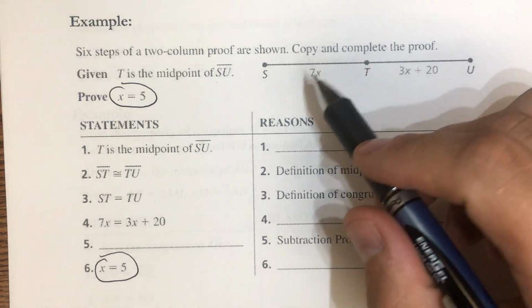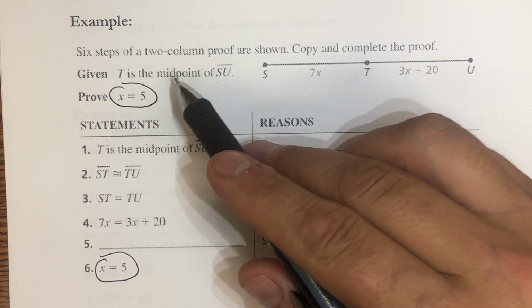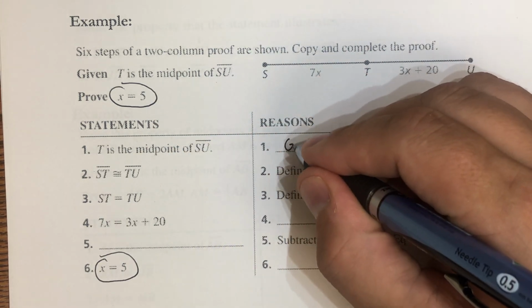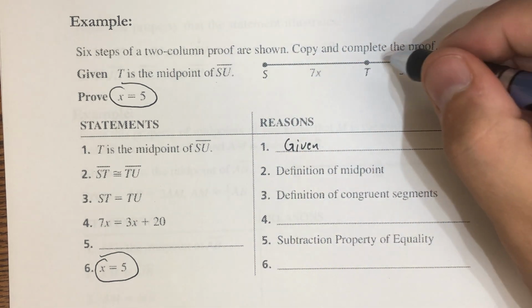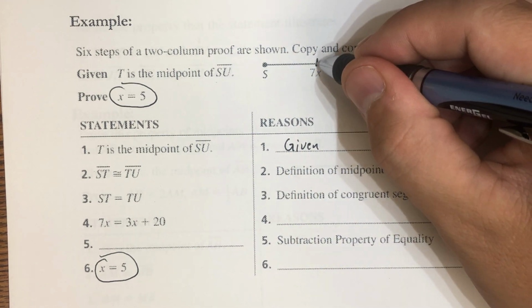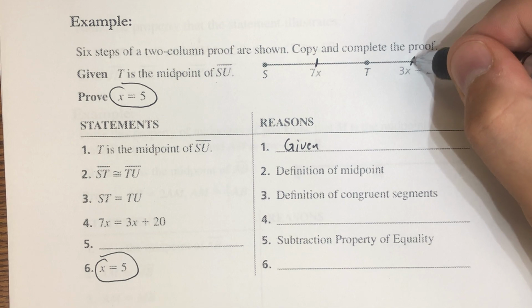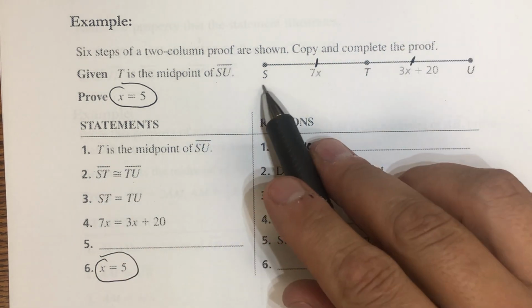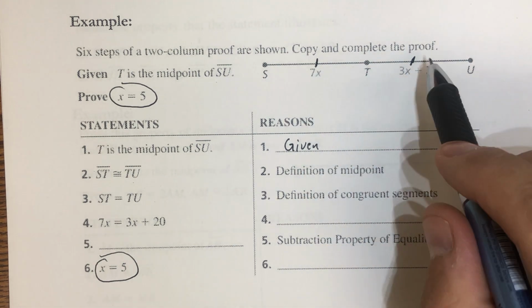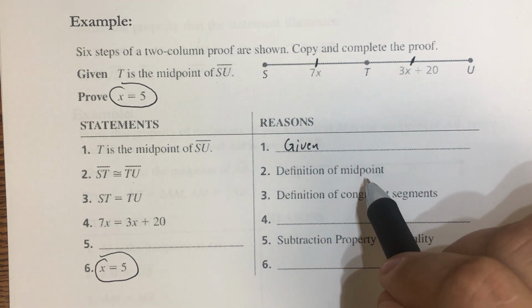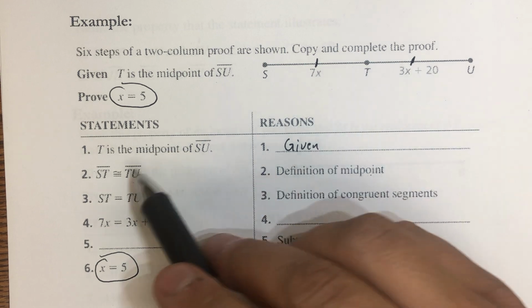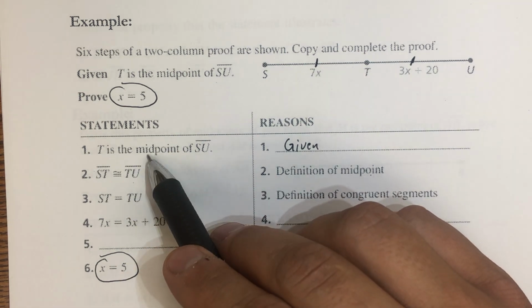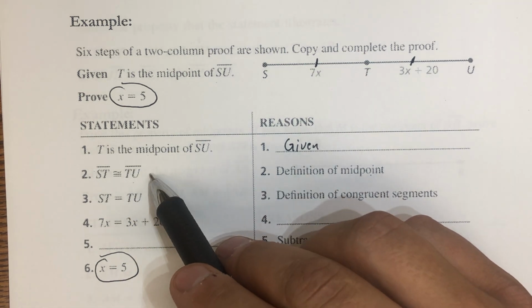So, given says T is the midpoint of SU, so the first reason is given. Note, if we have a midpoint, we want to write down which segments are congruent. So our next step took ST congruent to TU. Notice I put the tick marks in the diagram, and the reason is the definition of midpoint. We knew that those two pieces were equal because T was the midpoint. So step 1 led us to step 2.